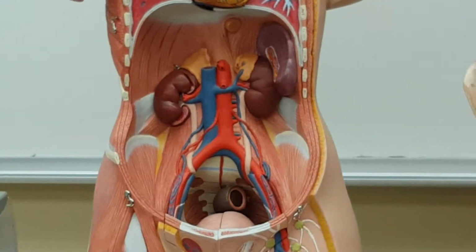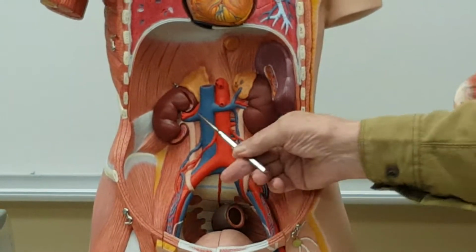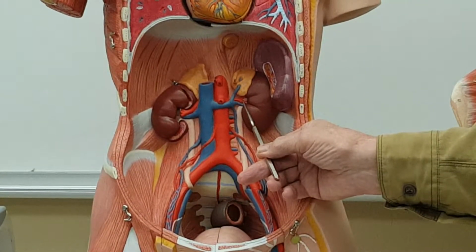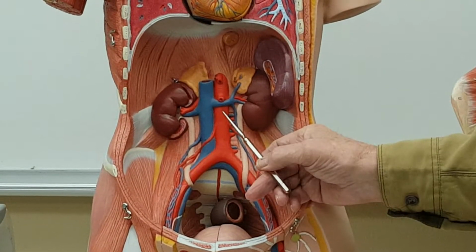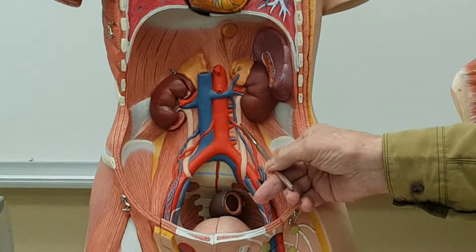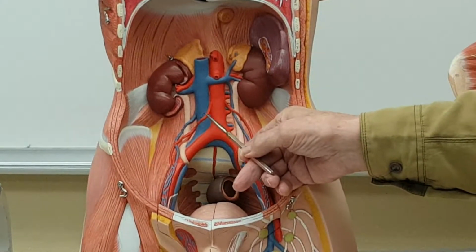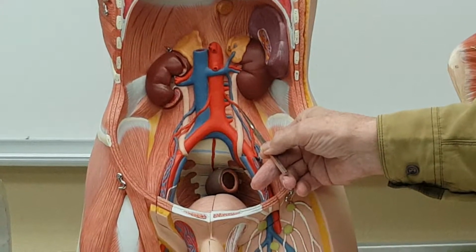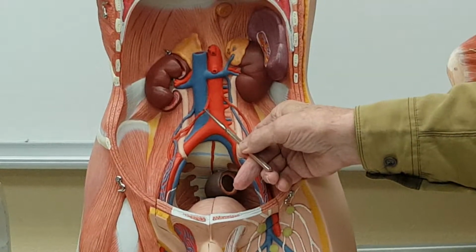All right, right renal artery. Right renal artery is that one. Left renal artery. It's over there. Alrighty, left gonadal artery. Okay, we have the gonadal arteries go to either the ovaries or the testes. And there's the left and there's the right.